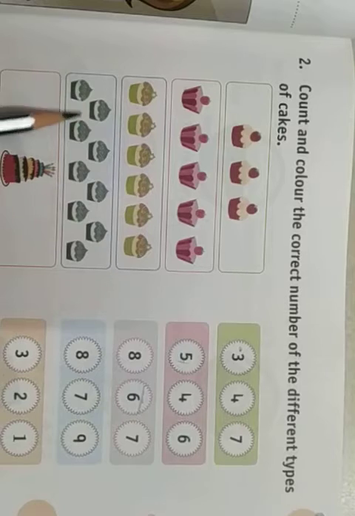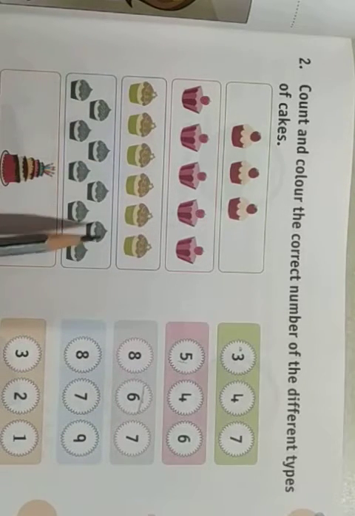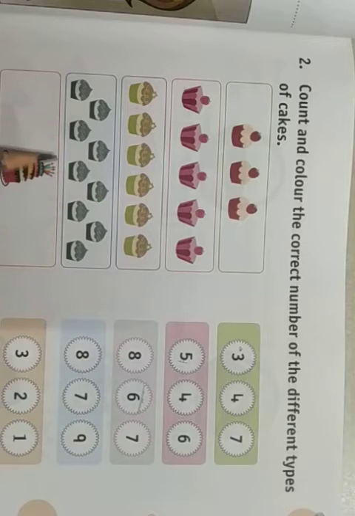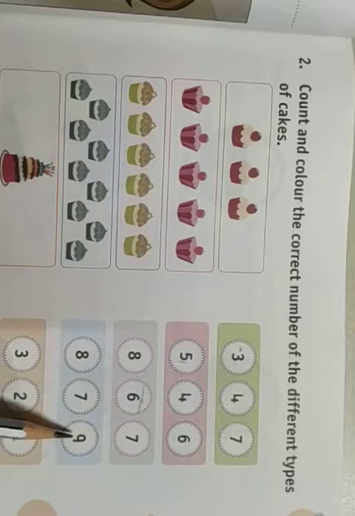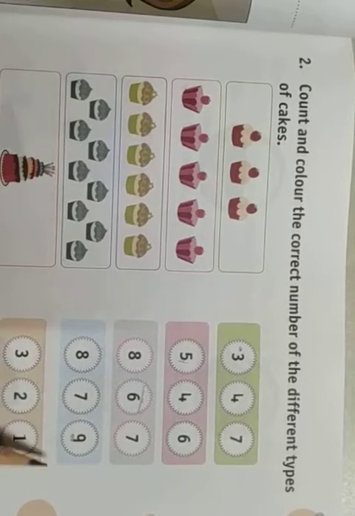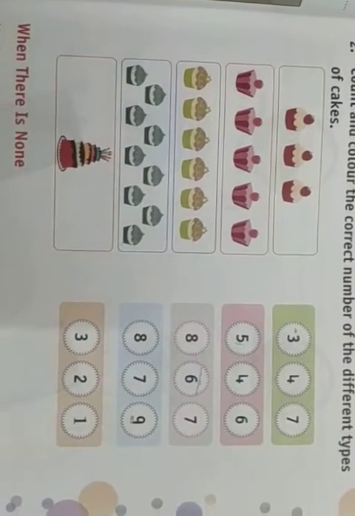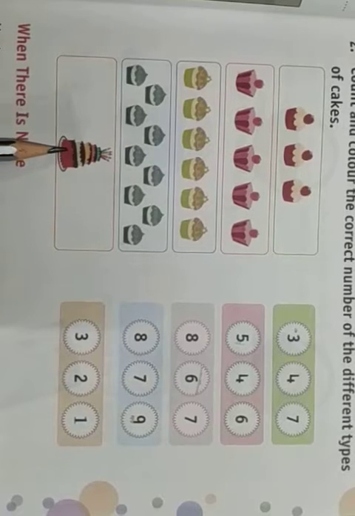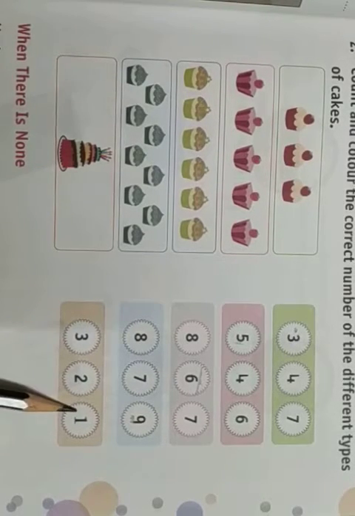And 1, 2, 3, 4, 5, 6, 7, 8, 9. Number of cakes are 9 here in this group. We need to color on the 9. Here number of cakes equal to 1. We need to color the number 1. Okay. We have to color on the number 1.